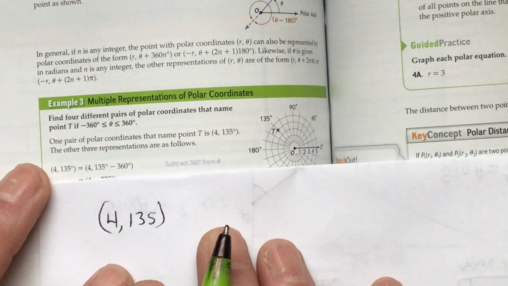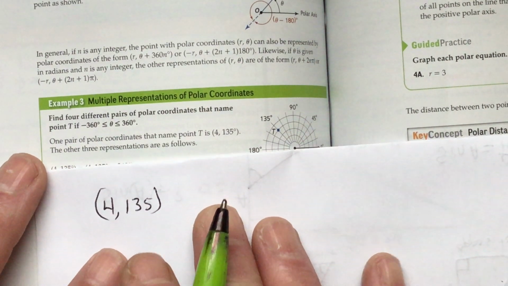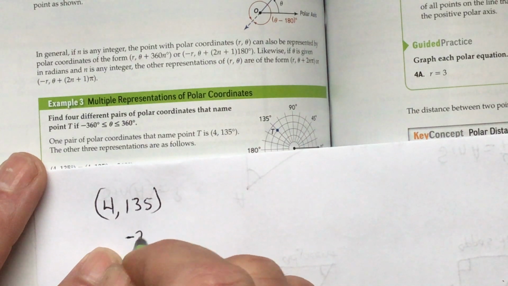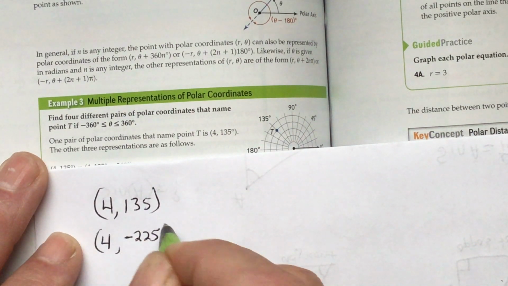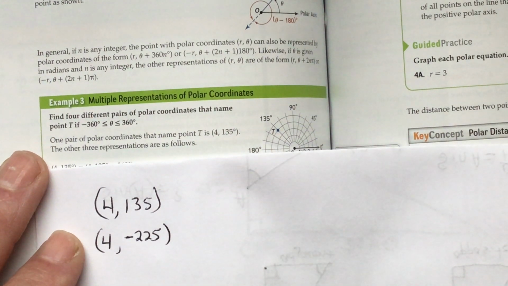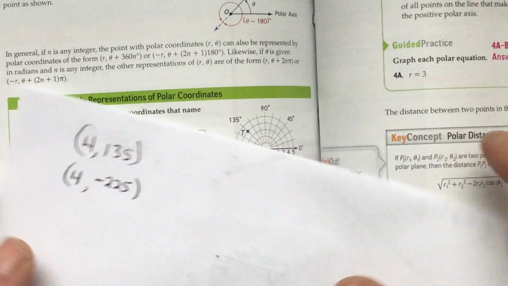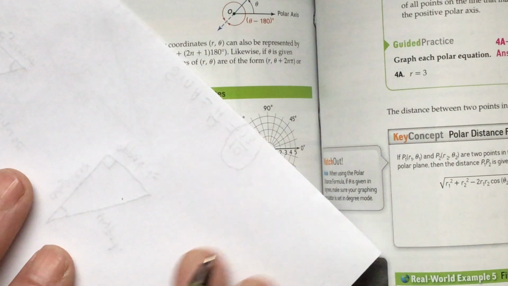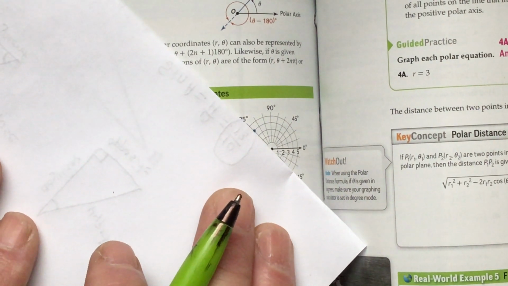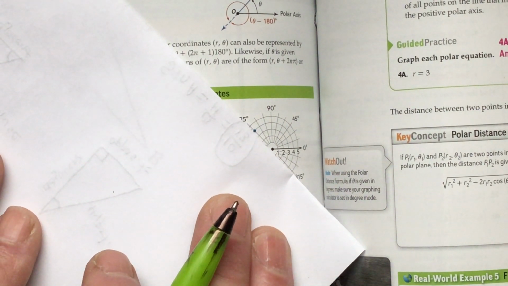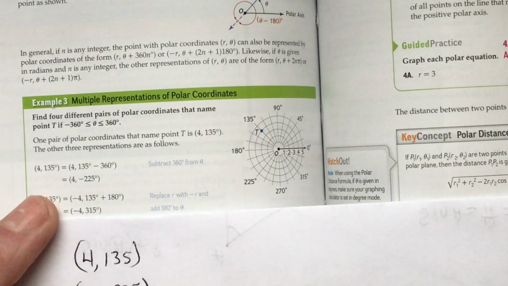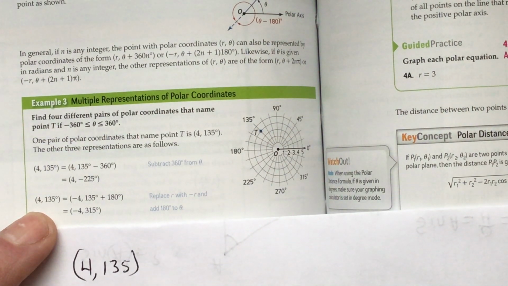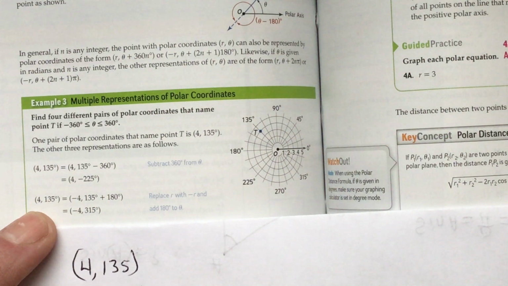Then we went in the negative direction, negative 225, and we also went 4 in the positive direction. Then we looked at the other side, and that put us at a 315-degree rotation.